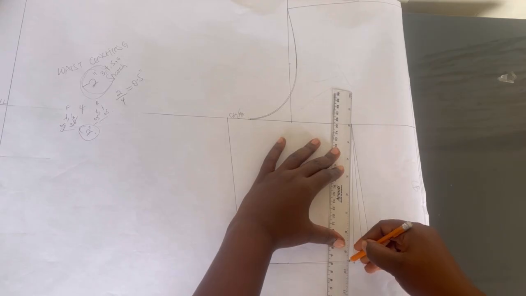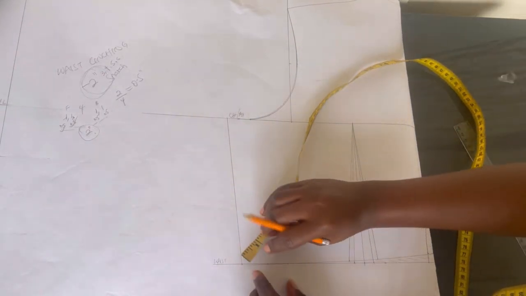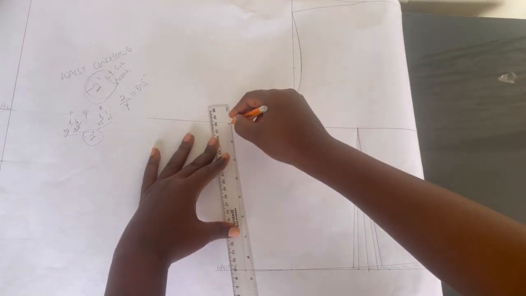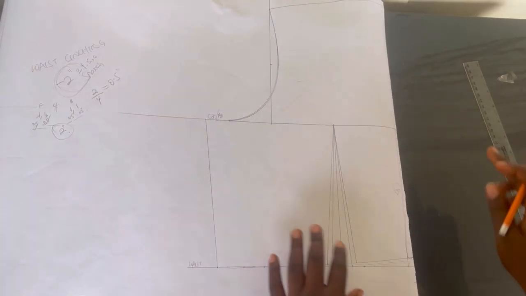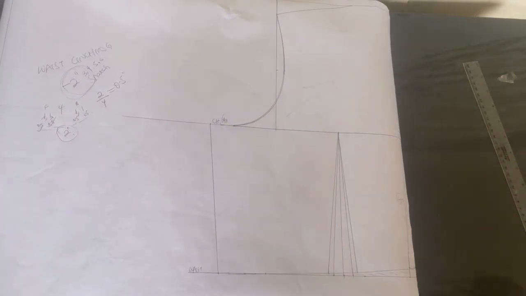So I'm taking off 0.25 from one side of the dart and 0.25 from the other side of the dart, and I'm slanting this up to the chest line. So you can decide to just take it in from the side seam on the waistline, or you can also decide to have another panel on this back piece as well if you want.